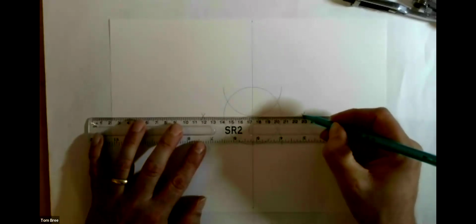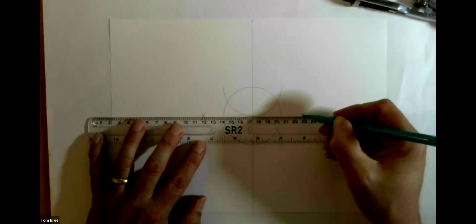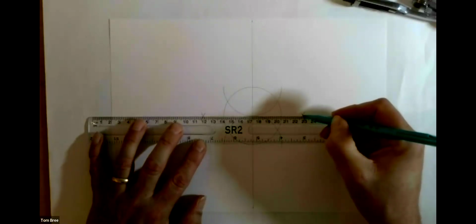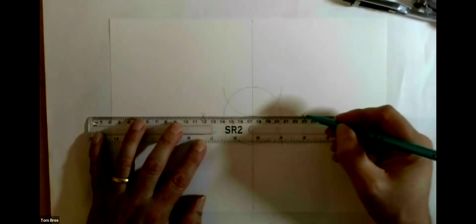All right, as we generally do when we put in the bisector crosses, we then put in the bisector line, which hopefully, if we're working accurately, will go through the center of the circle.